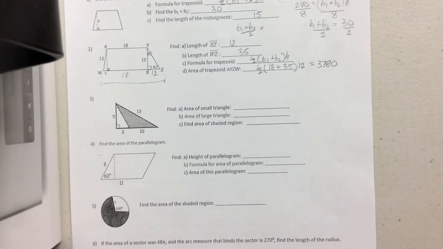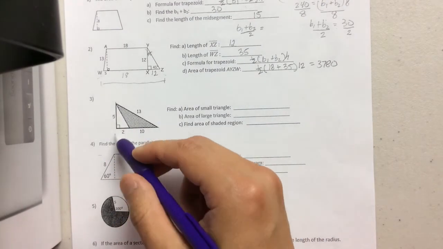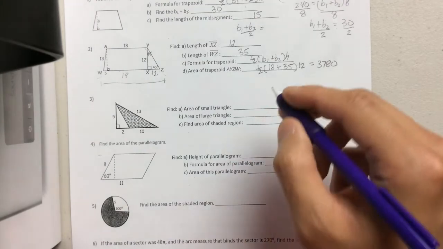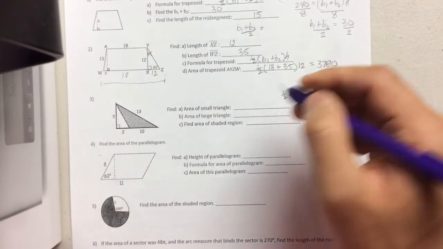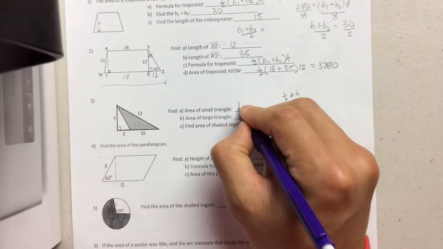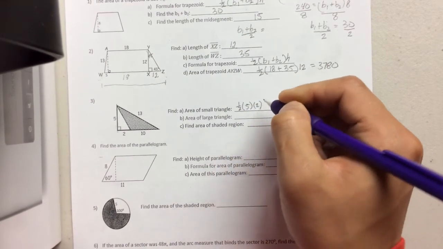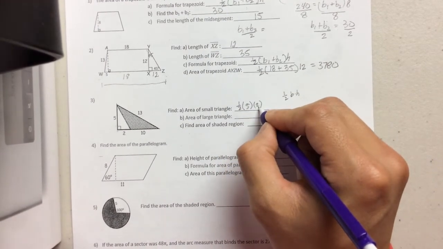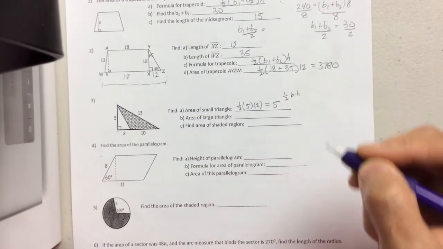All right, for number 3, it says find the area of the small triangle. So here's the small triangle. The area of a triangle is 1/2 times base times height. So here's the base, here's the height. So it's just 1/2 times 5 times 2. So 2 times 5 is 10 divided by 2. The area is just 5.